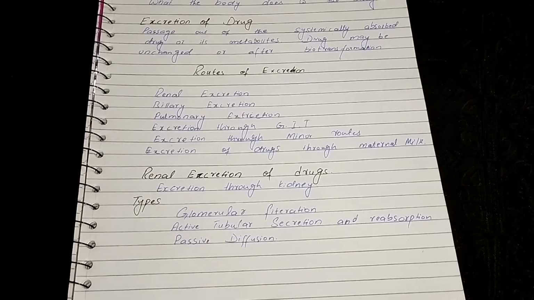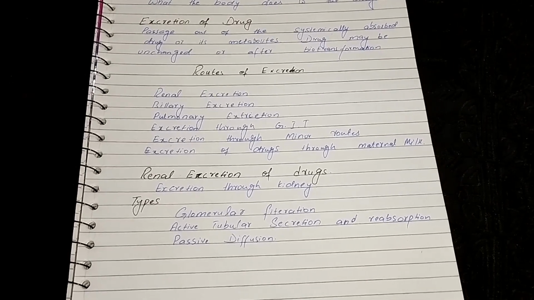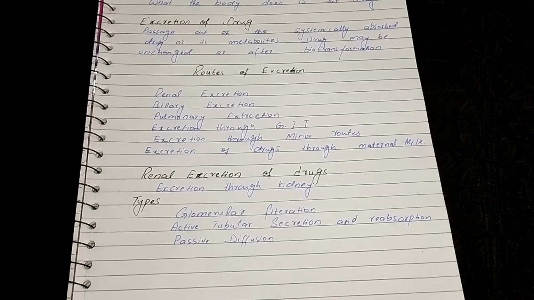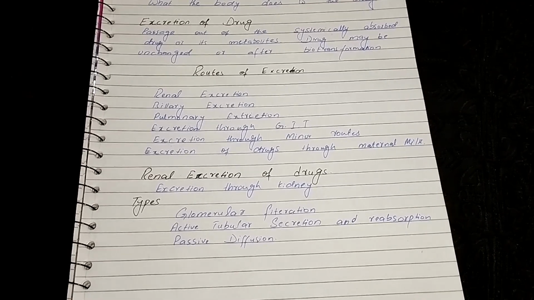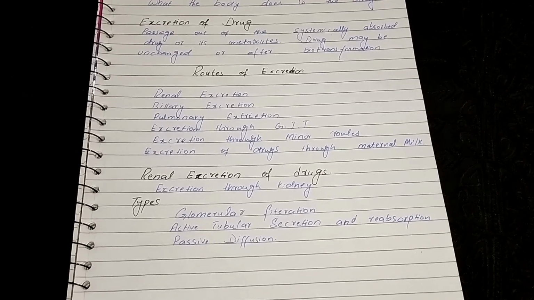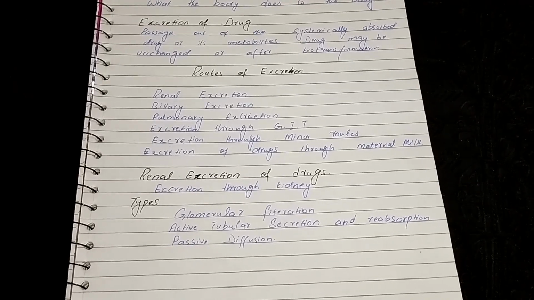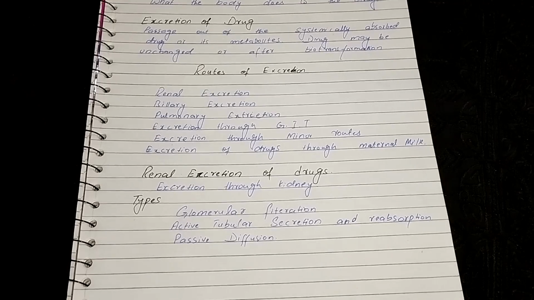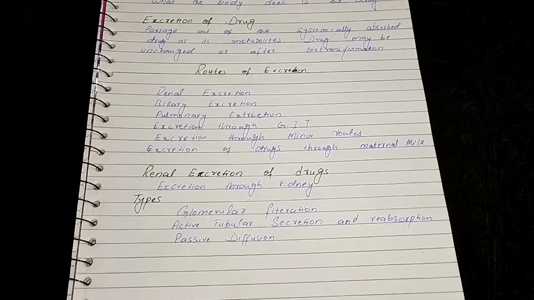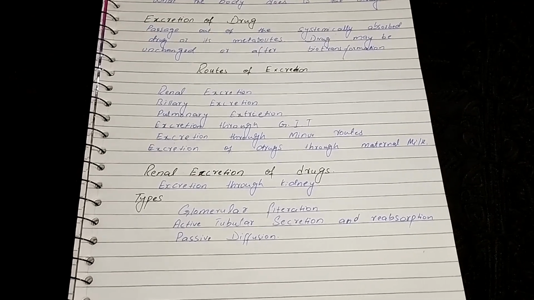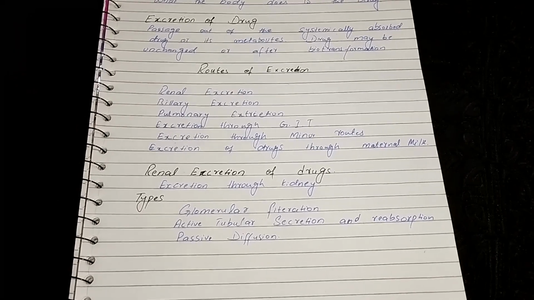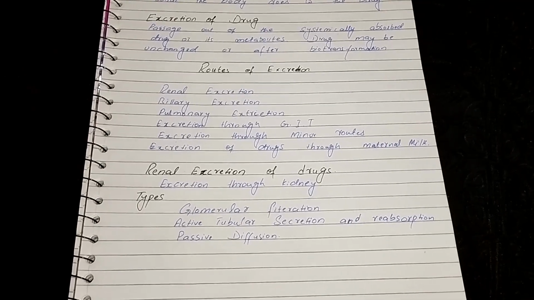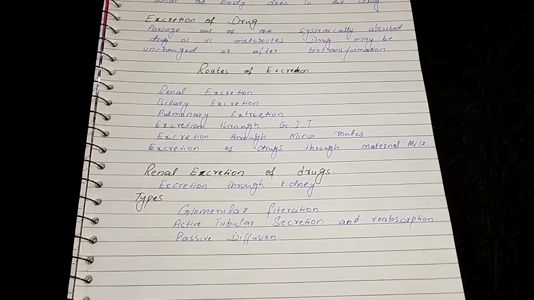The reabsorption of the acidic drugs or their metabolites is inhibited by forced alkaline diuresis, that is, making urine alkaline in the presence of a diuretic agent, where the acidic drugs or metabolites are dissociated into ionic form and are not absorbed into the renal tubule and are excreted through the kidney.